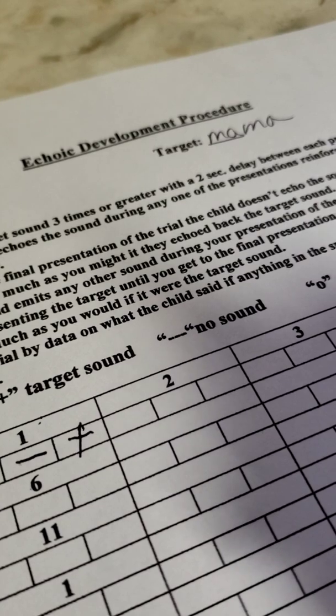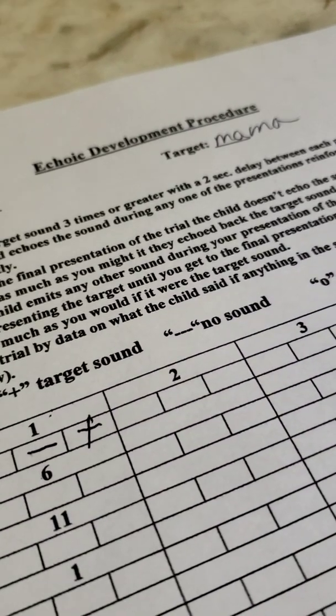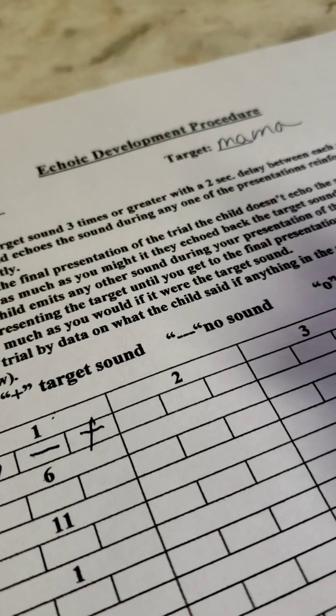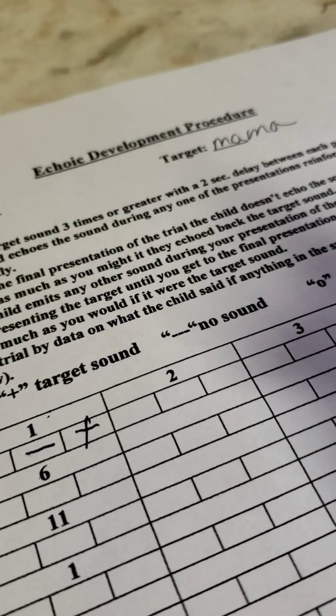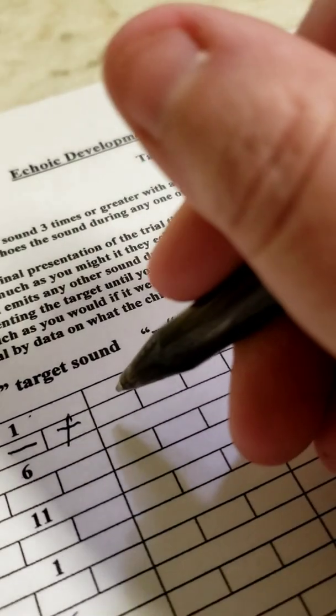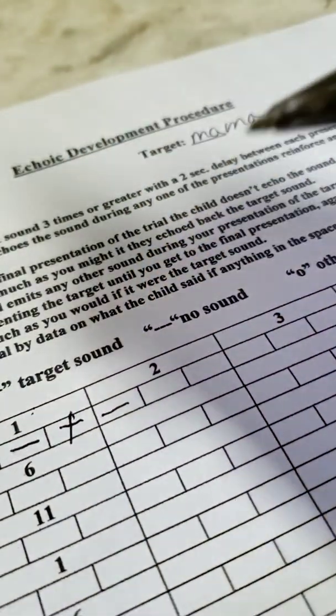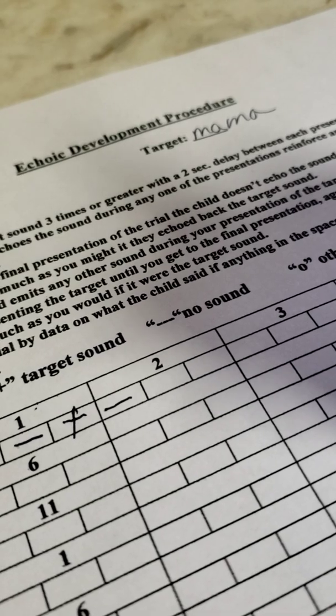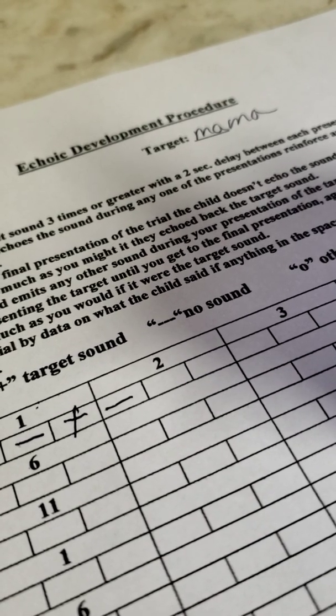Now, let's go on to trial 2. So I'll present the sound, Mama. I wait 2 seconds. No sound, so I record that. I say the sound again, Mama. Mama.